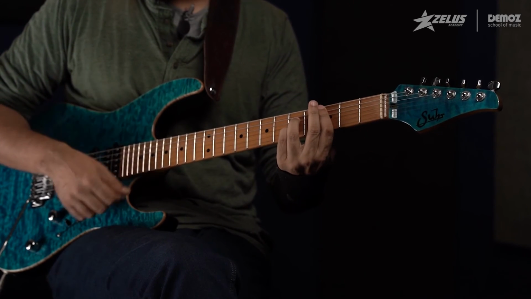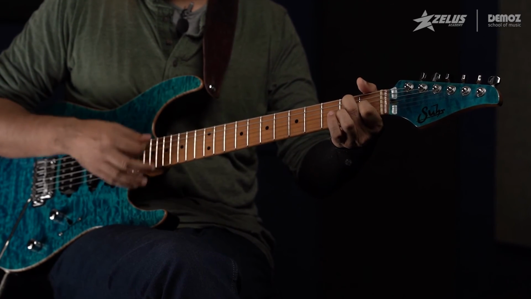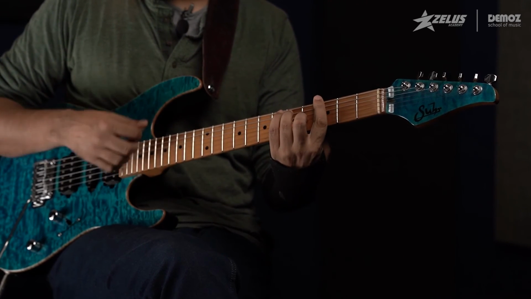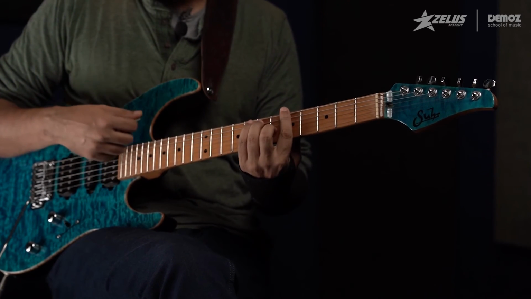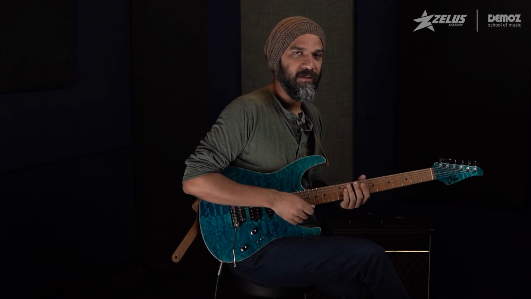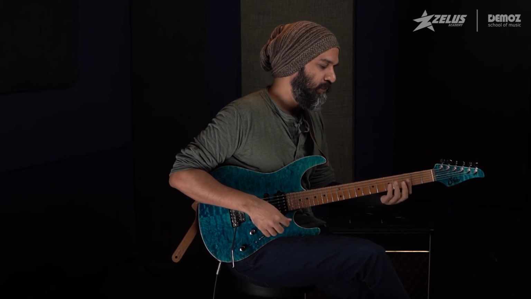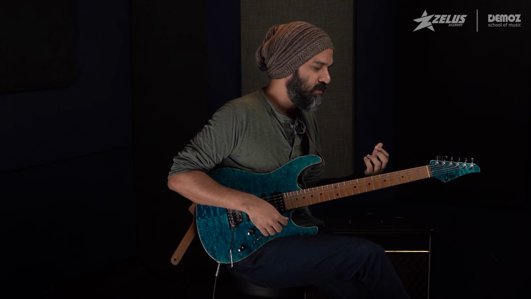A7, C7, E7, G7, G sharp 7, A7, etc. So this is one of the main functions of the bar in the bar chord, is to help us move these chords around.